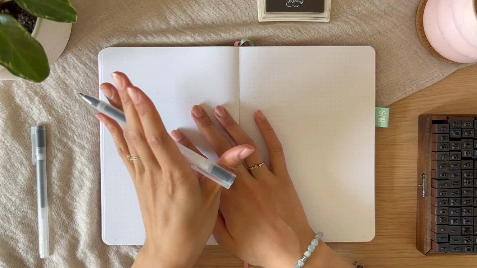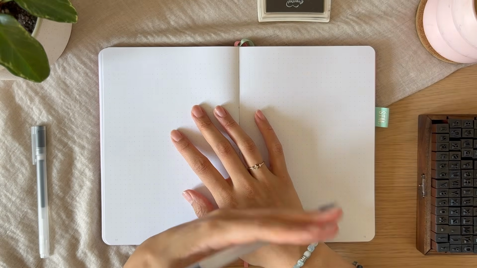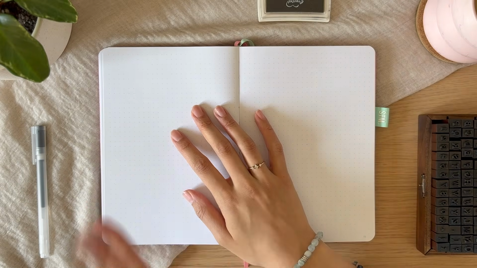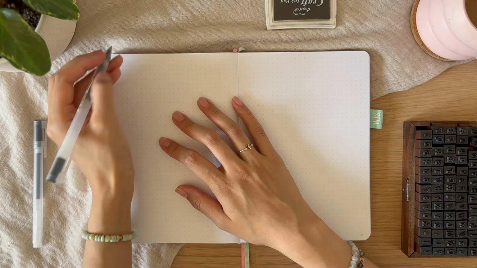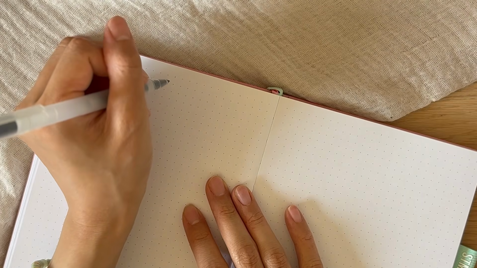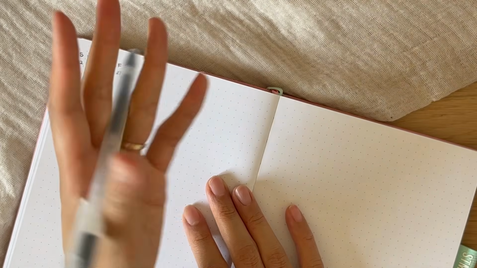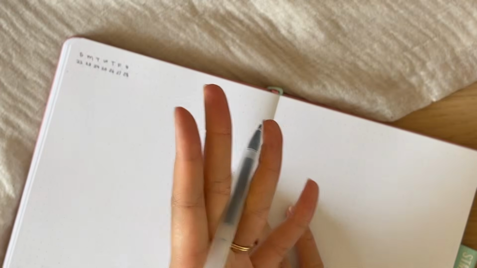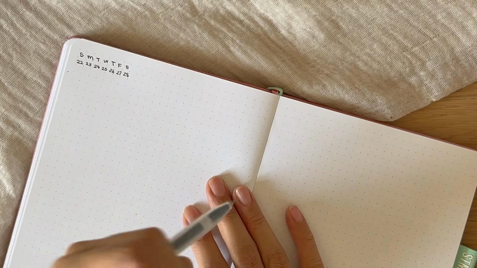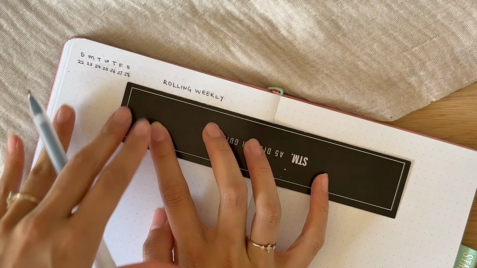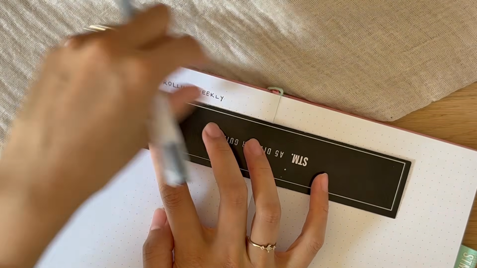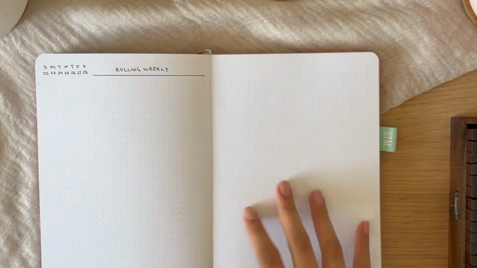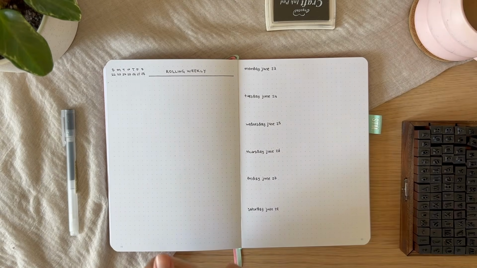I'm going to keep things simple by just writing out the header. You can use your stamps, washi tape, you can do calligraphy, whatever you would like to customize it. Up top here, I will write Sunday to Saturday. And then you can have a title for this rolling weekly. I've written rolling weekly. You can do week number, whatever. You can do work to do, home tasks, or just tasks. I will draw a line underneath here just to break up the header and the general text. On the right side here, I will do the dailies, and that is how you set up the rolling weekly.